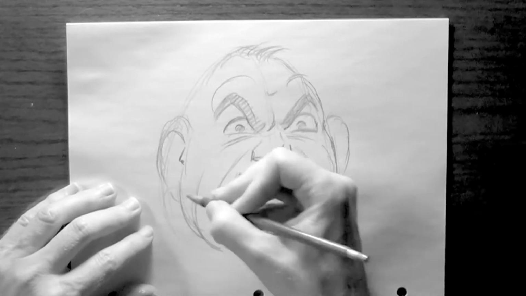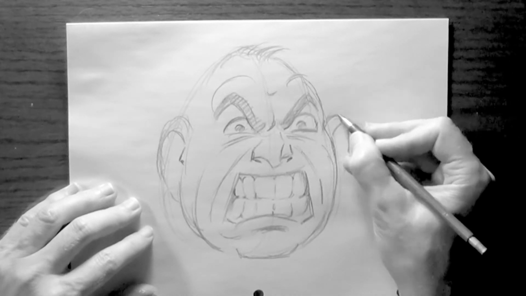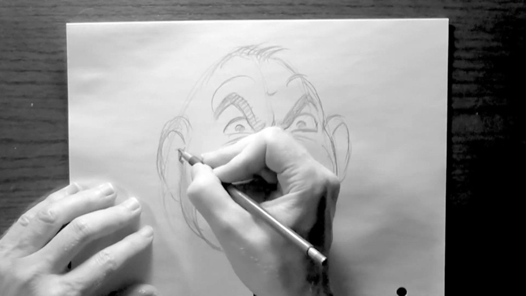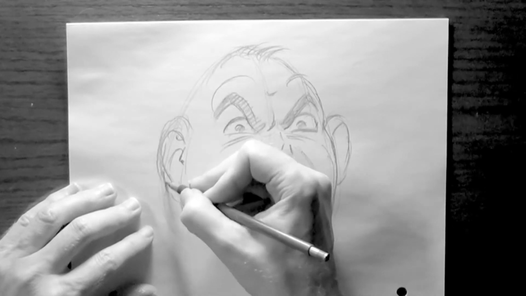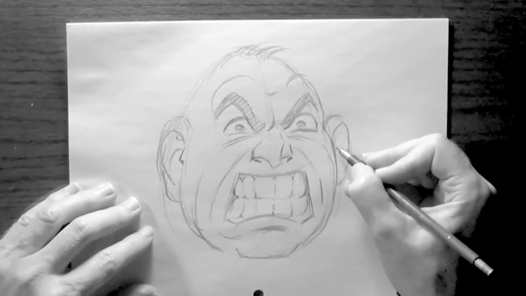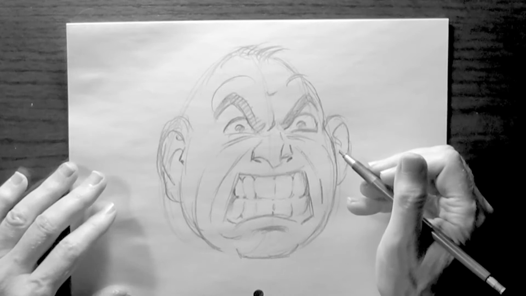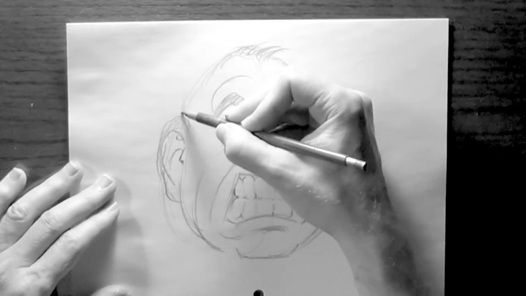So we will give him more hair in a minute. I'm just drawing in cartoon ears. Using the same type of information we had from drawing the head, you can draw cartoon ears. This, I would call sort of semi-realistic.